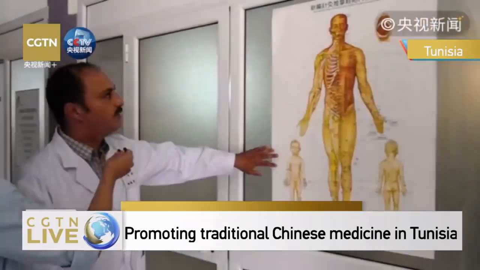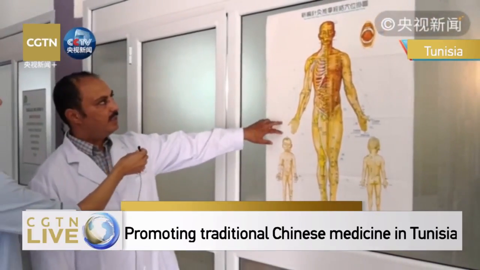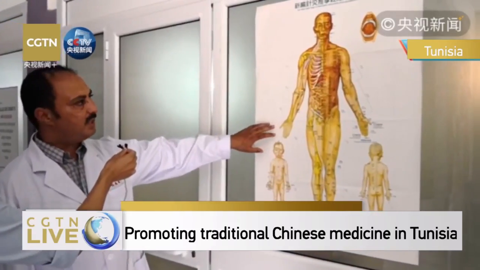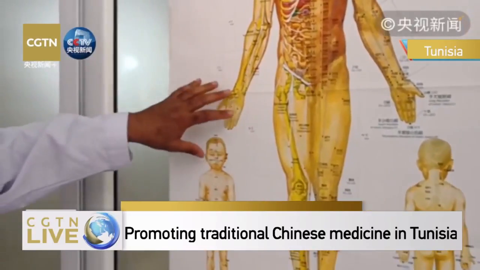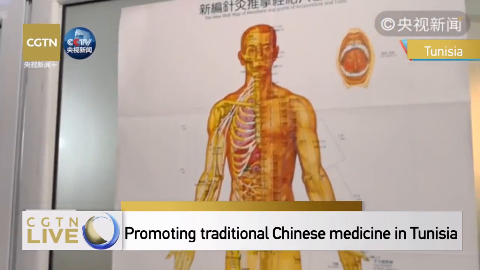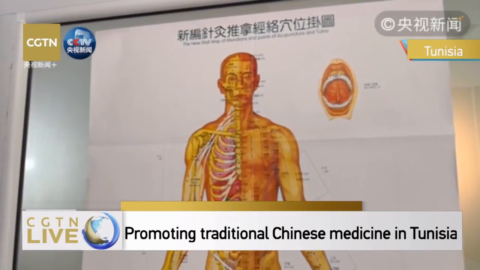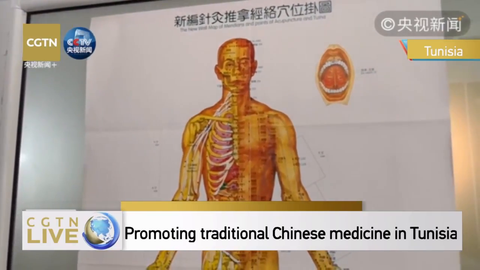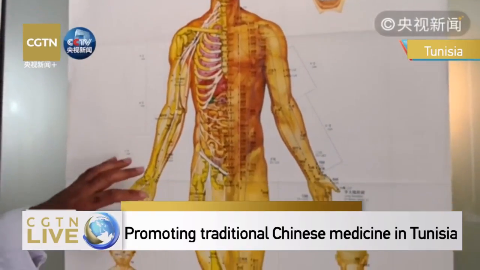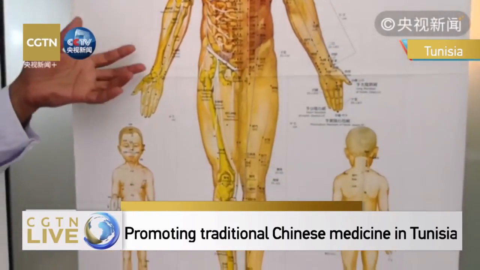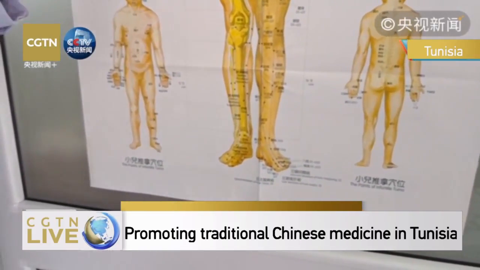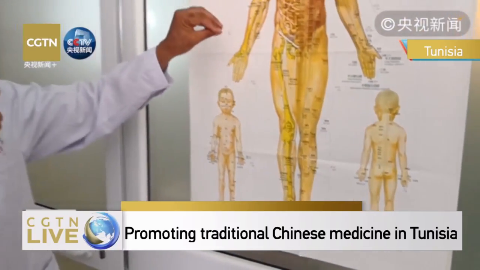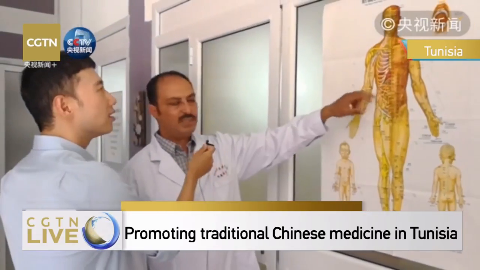We have here the map of meridians about TCM acupuncture. We have the meridians and these acupuncture points. This is a traditional acupoint chart of Chinese medicine. There are 361 points, which we know, but in China there are more. Each point can treat each disease. So we can select some points to treat headache, migraine, obesity, pain.